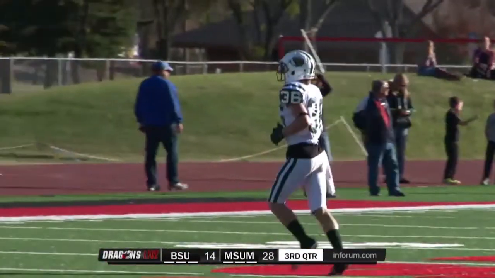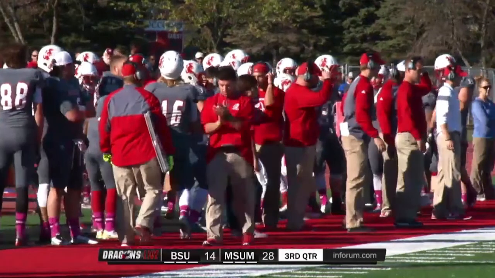And try to keep your camera as steady as possible. I know it's hard with a lot of wind out there usually, but just try your best. Now here's another shot from down low, and this is of the Dragon bench.